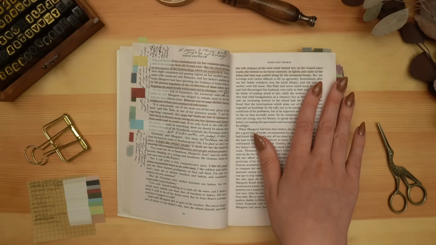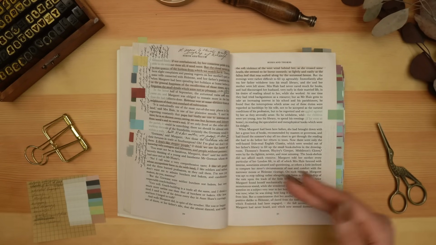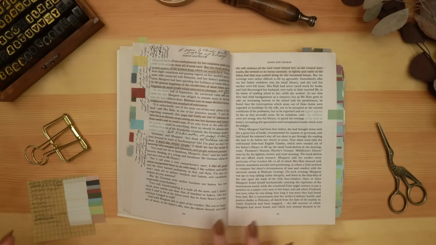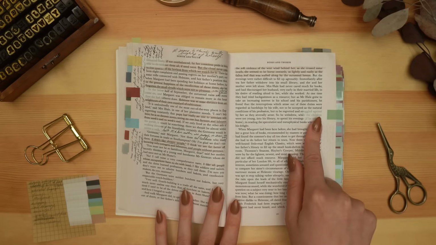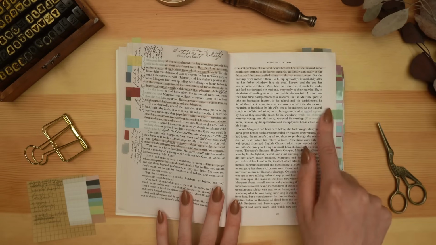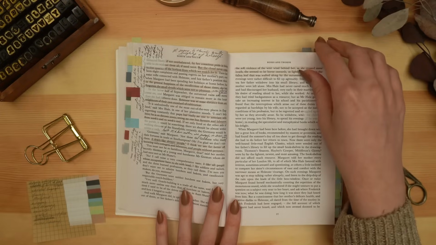So I didn't add another tab. I wasn't sure at this point if I wanted to have a tab for just lovely language, which I sometimes do separate from quotes, and sometimes I just kind of keep them combined. And then some more discussion of marriage dynamics in this paragraph. So I used my marriage tab again.